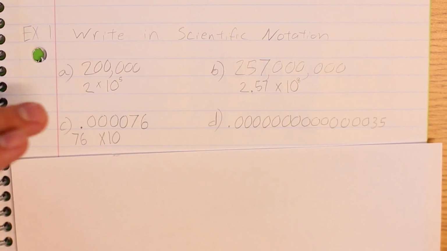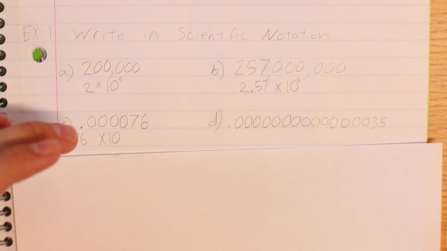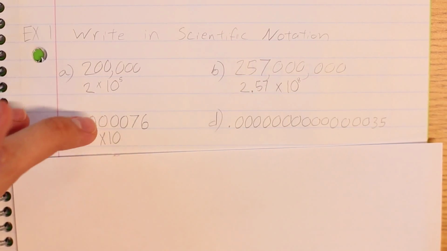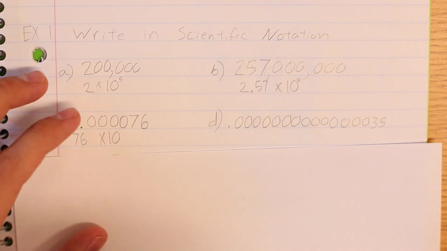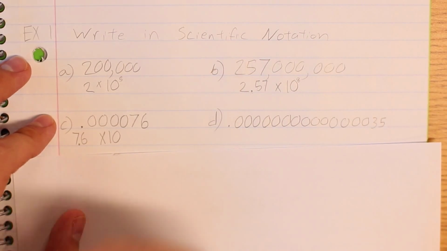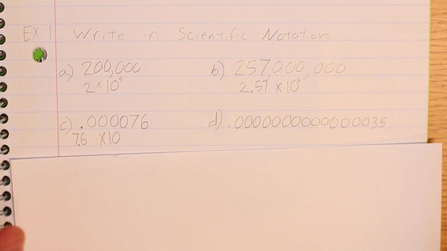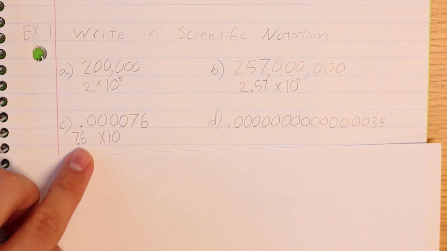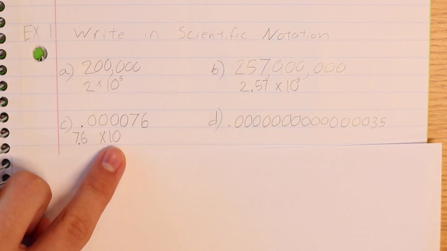76 cannot be written there. You cannot leave that as a 76. What? But I thought, no, you cannot leave that as a 76. Okay? What you need to do is you need to put the decimal between them. Now that meets the requirements. Remember, we need a number that has to be less than 10. So that's less than 10. 7.6 is less than 10. So we know we have 7.6 times 10.